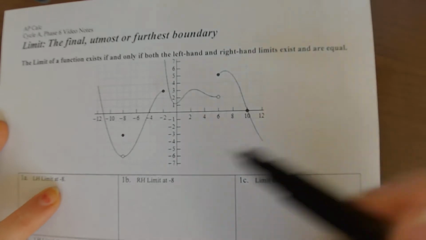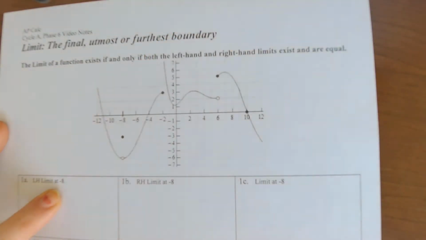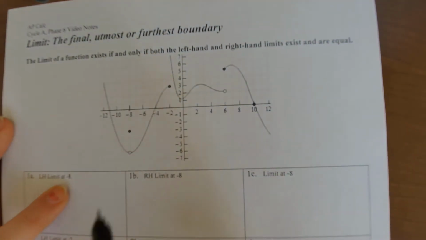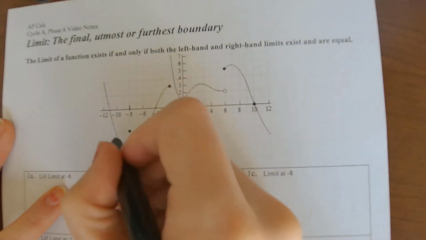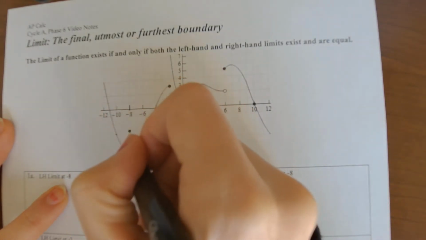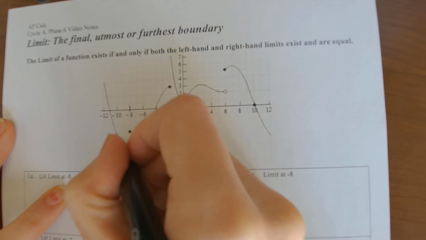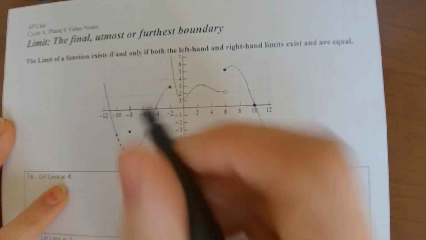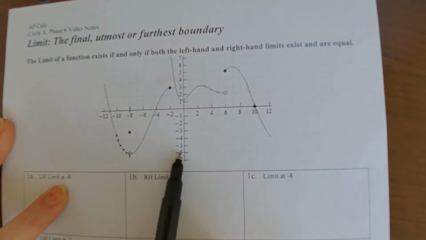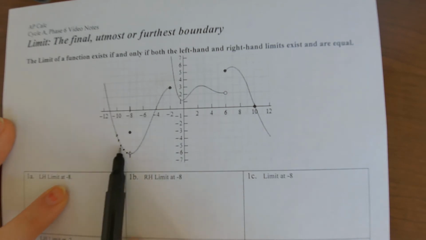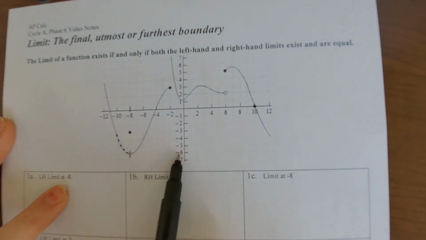Okay, so the left hand limit at -8. All right, so here I've got my graph. Here's -8. So from the left, that's where -8 hits the graph. From the left, I'm looking at these points. So for the left hand limit, the number that the y's are getting closer and closer to is -6.